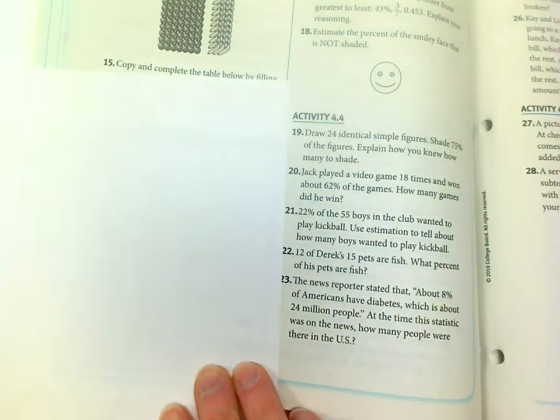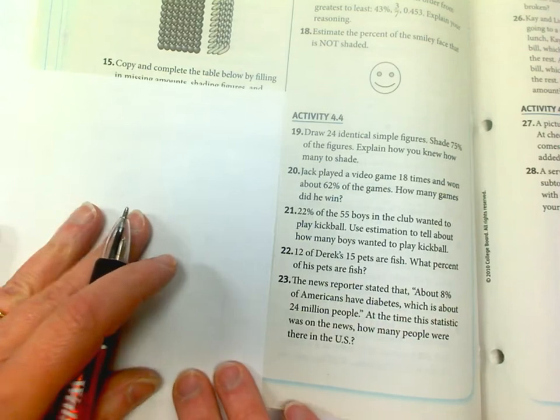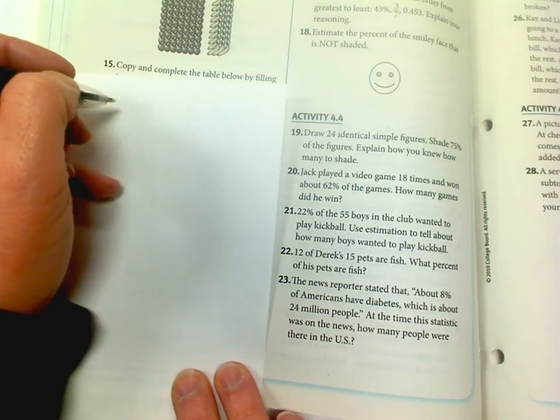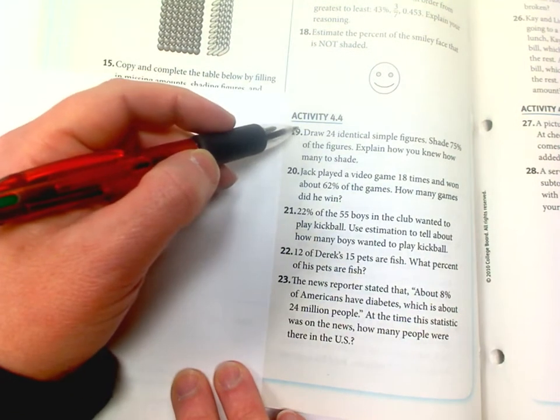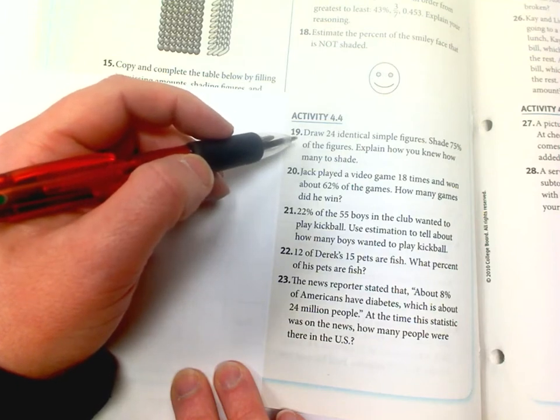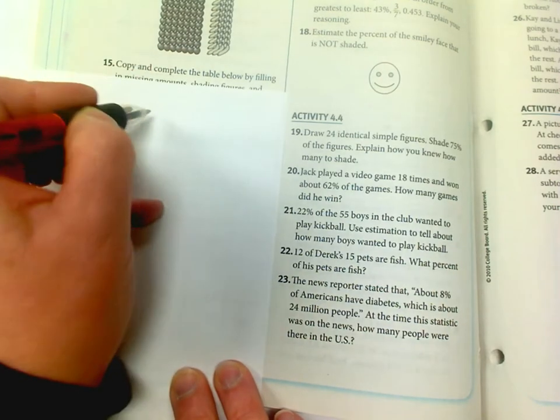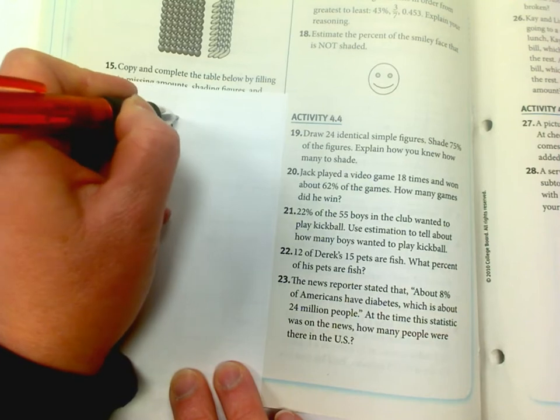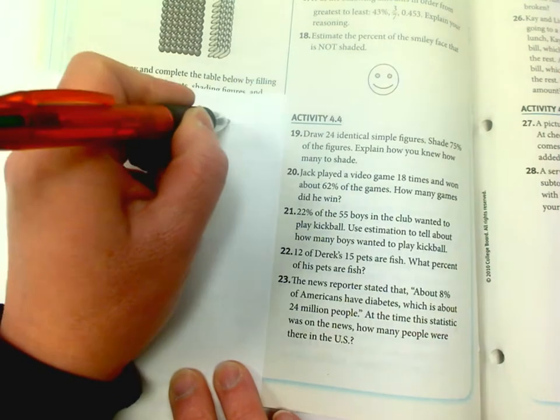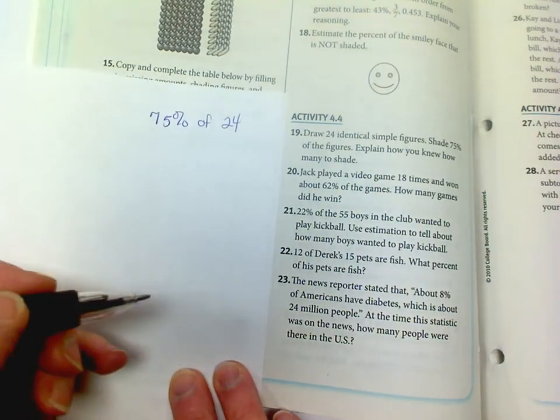Okay, for those of you that need help on tonight's homework, page 236, number 19 asks if you drew 24 identical simple figures and they want you to shade 75% of the figures, how you knew how many to shade. So we need to figure out what 75% of 24 is.